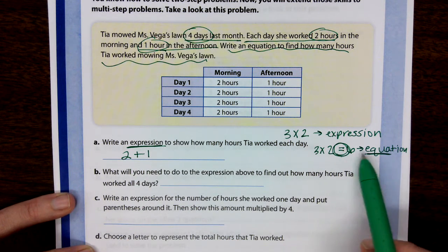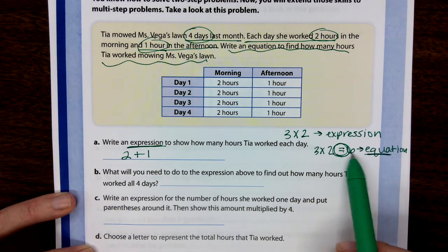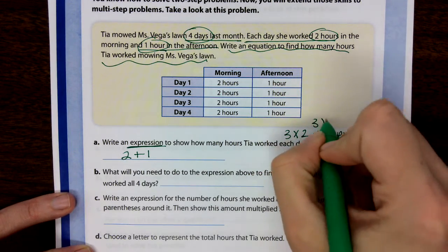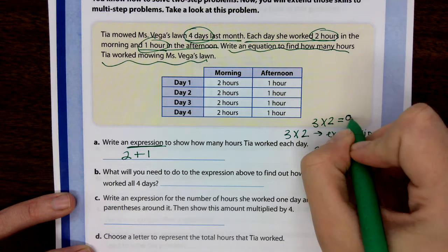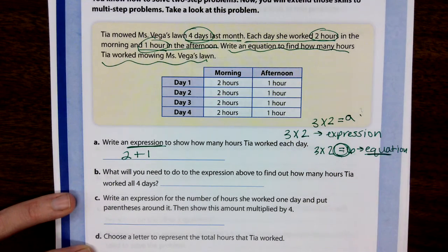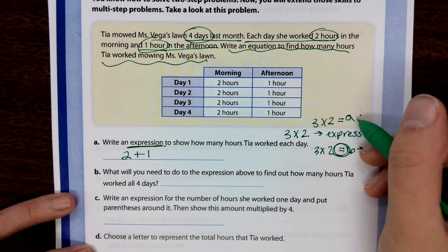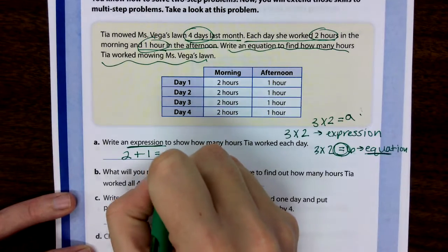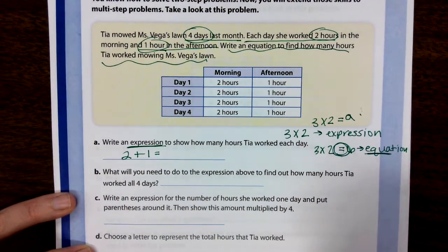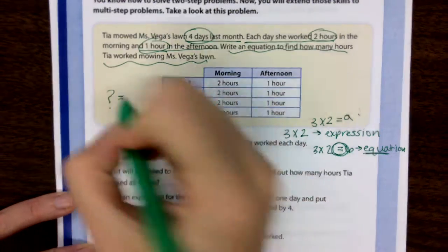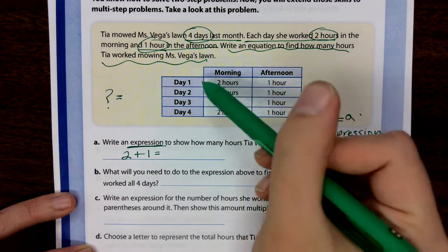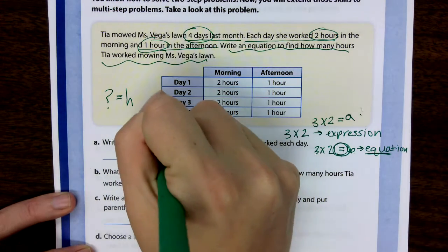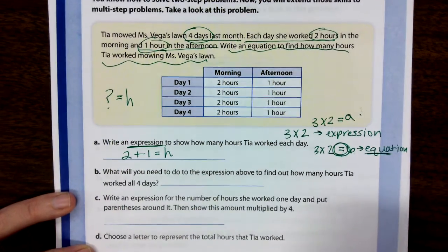Okay. Now, an equation has an equal sign and an answer. Okay. We can have an expression with an equal sign, but we have to have a letter. It's an unknown expression. Okay. We haven't solved for it. So we're going to put a letter to represent the unknown. Normally we write question marks, but instead of a question mark, I'm going to put a letter. I'm going to put hours. I'm going to put H. Okay. So my expression is 2 plus 1 equals H.